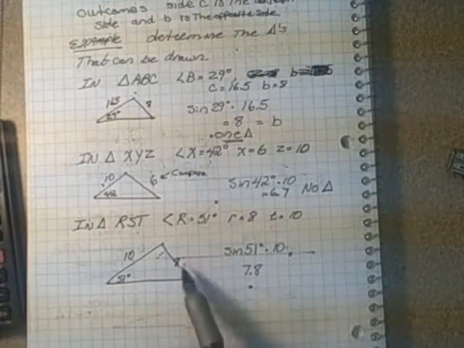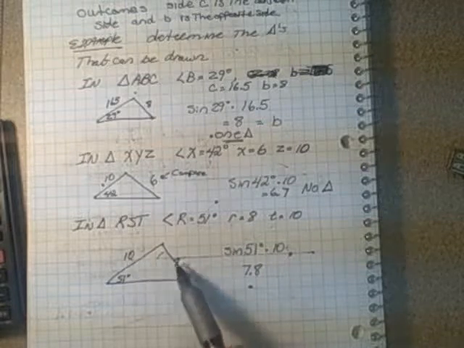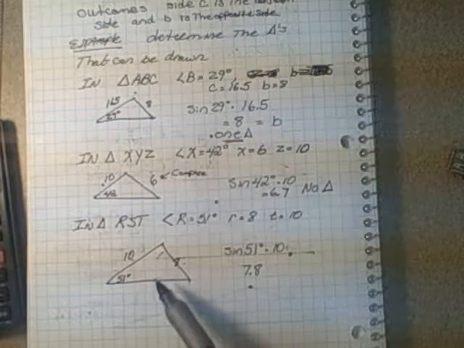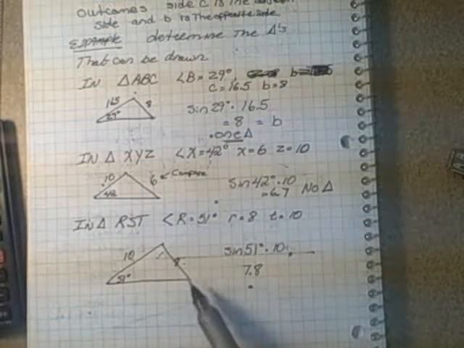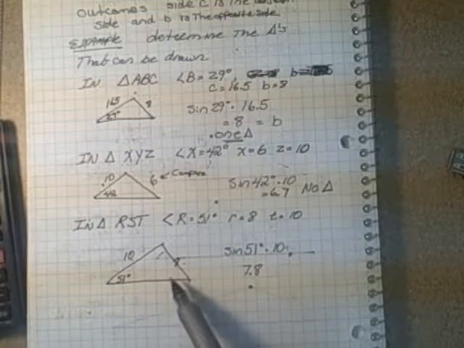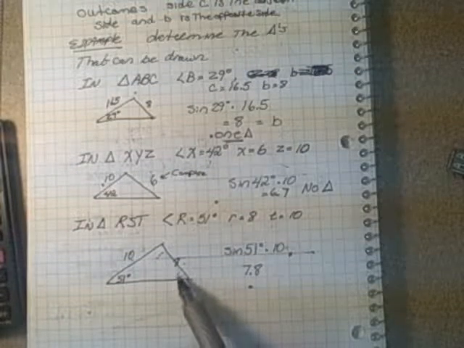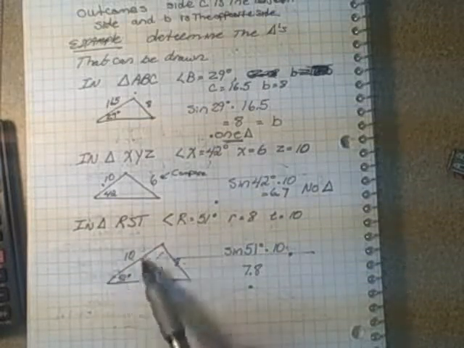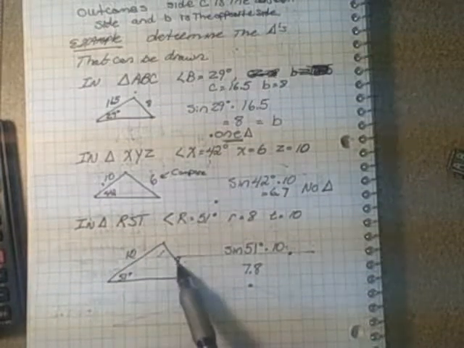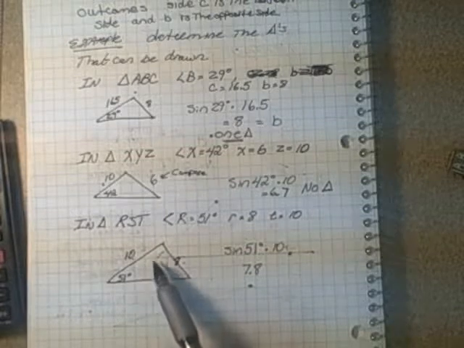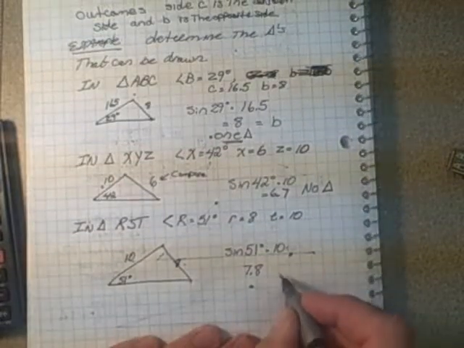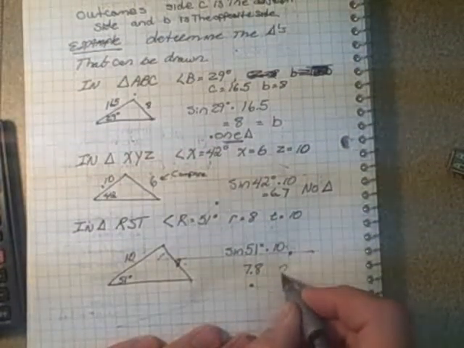When this is less than both of the two sides given. If that's the case, and you have to be careful too that the biggest side has to be the adjacent side. This has to be the biggest side. This couldn't be 8 and this couldn't be 10, otherwise it wouldn't work. So that's case 3, two triangles.